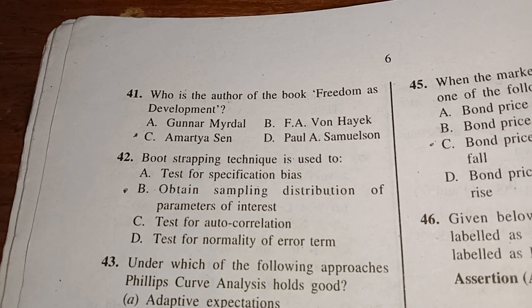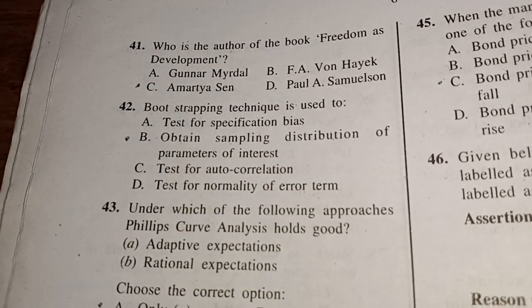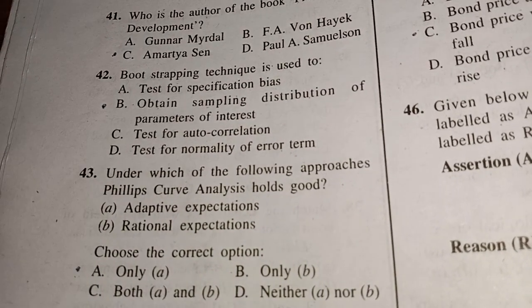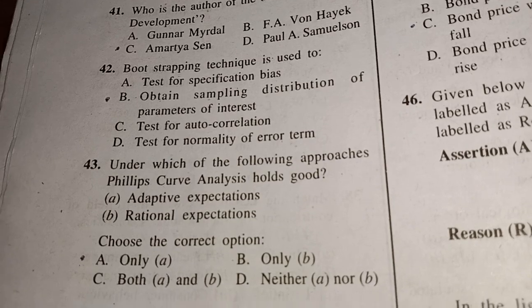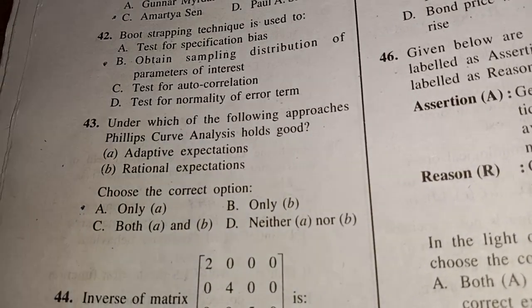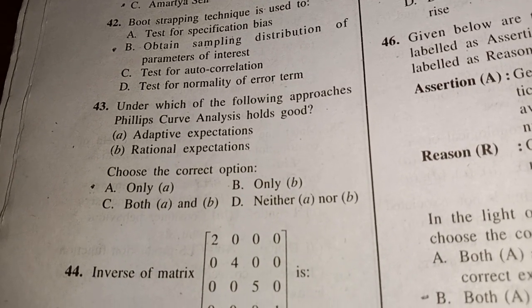Who is the author of the book Freedom as Development? Amartya Sen. Bootstrapping technique is used to obtain sampling distribution of parameters of interest. Under which of the following approaches Phillips curve analysis holds good? A. Adaptive expectations.